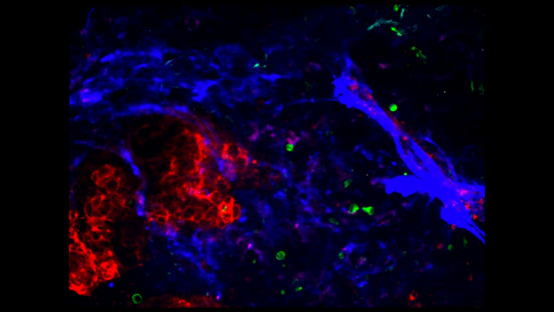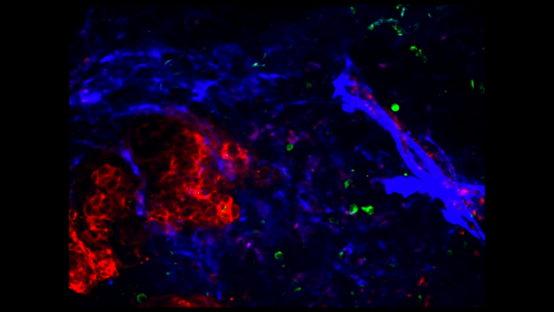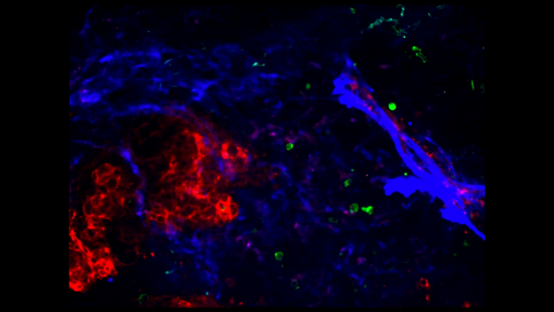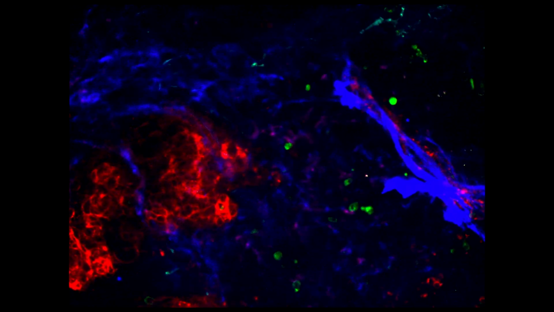So we can look in all kinds of different ways. I'm just giving you some examples. We can study this tumour microenvironment. And I've showed you examples of many different common cancers, but they all have these immune cells.